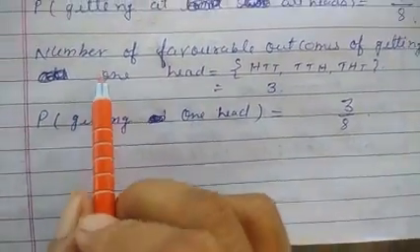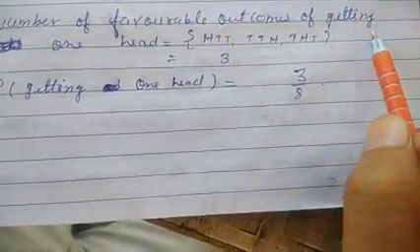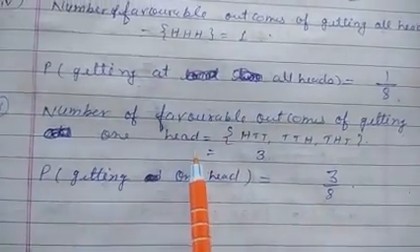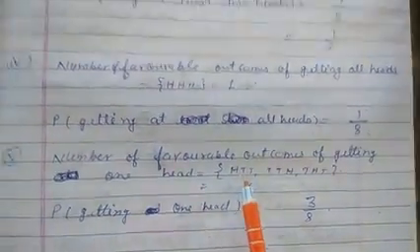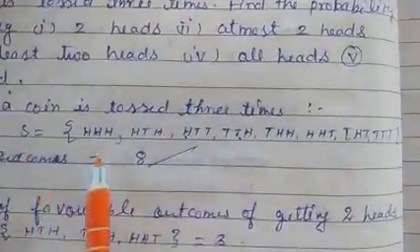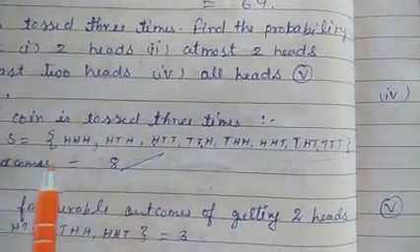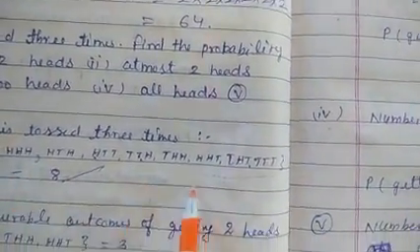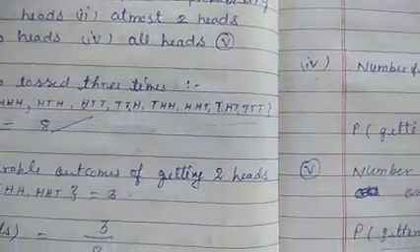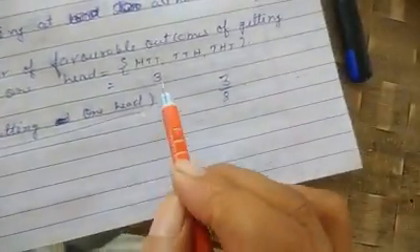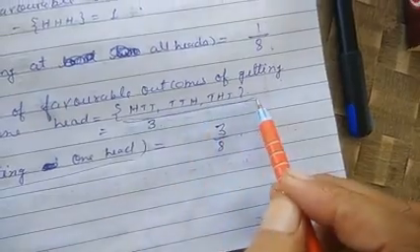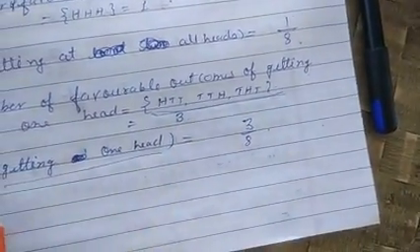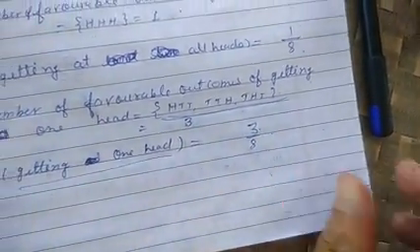The number of favorable outcomes of getting one head. So see here, only one head. Just see the condition, you can say the favorable outcomes. Here we have to identify where the one head is. So see, in this case how many possible outcomes are there? 3 are there. So the probability of one head is 3 by 8.